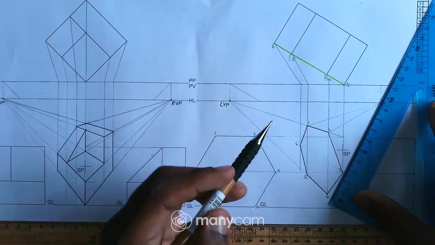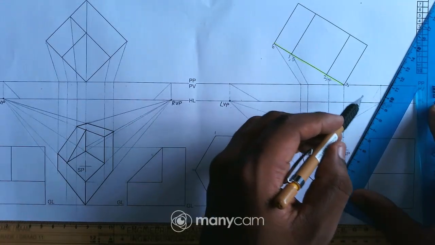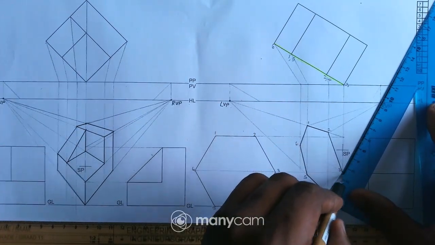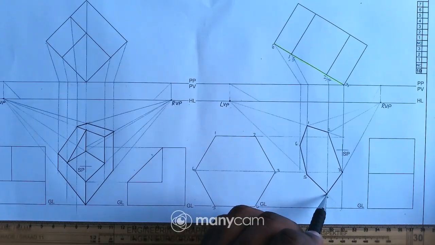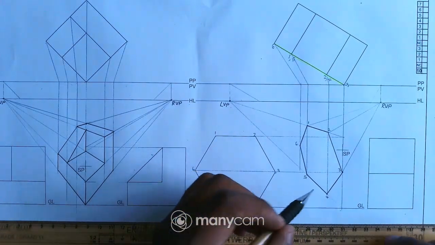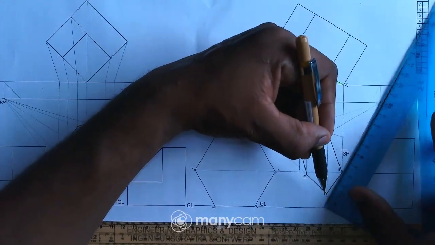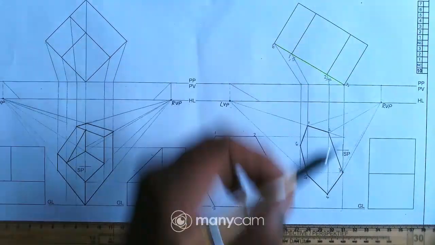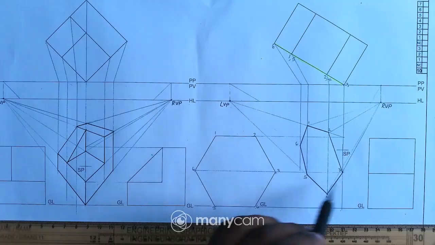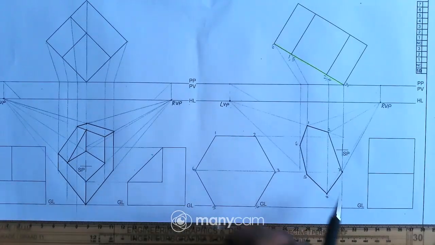And point number 3, let's go there. Point number 4. So there is no need for me to project this point because we can't see it. Because if I project that point, obviously it's right there. It's inside of this object. It's underneath, so I can't see it.